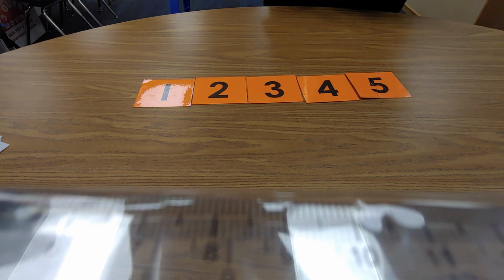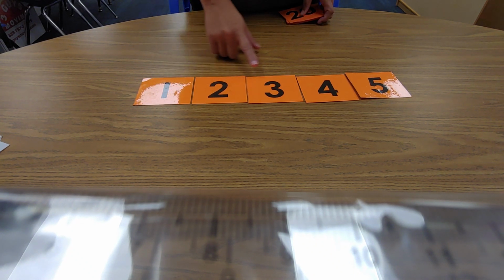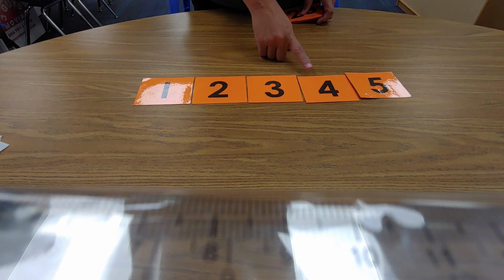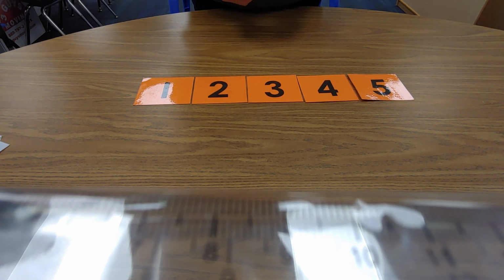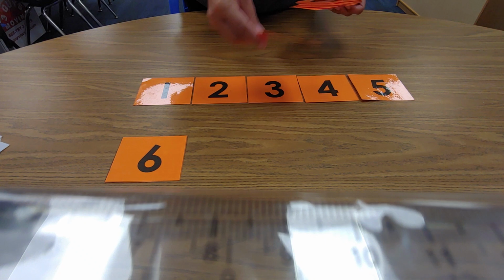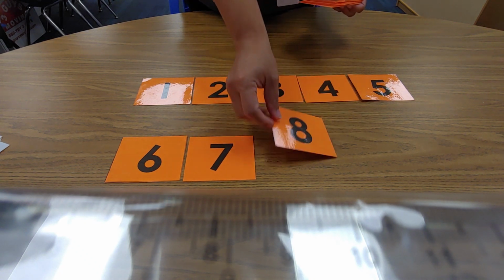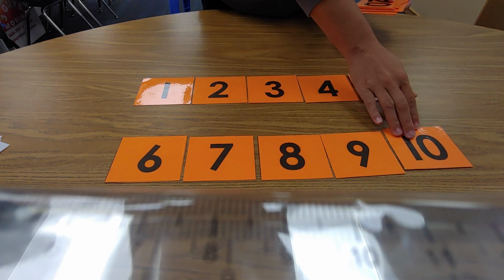Right, today we're going to talk about some teen numbers. And as you see, I have the numbers 1, 2, 3, 4, and 5 here. And we're going to talk about the teen numbers that go with those numbers. So what comes after 5? We have 6, 7, 8, 9, and 10.